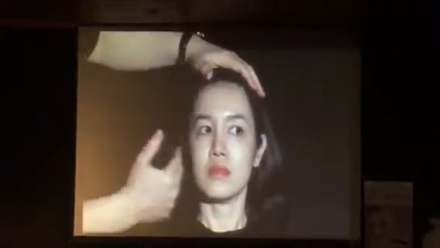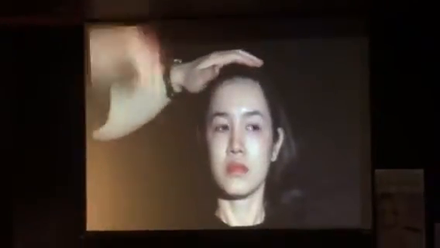For patients with very asymmetrical faces, we need to correct the asymmetry. For her, who thinks she has asymmetry of the left and right face?